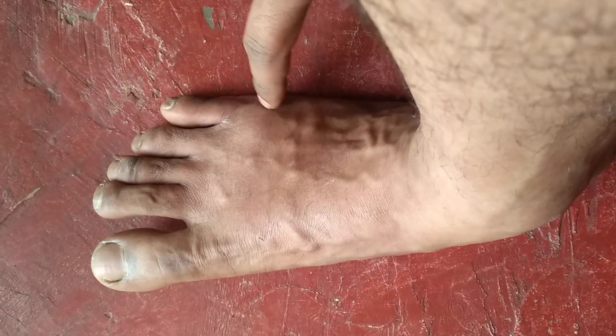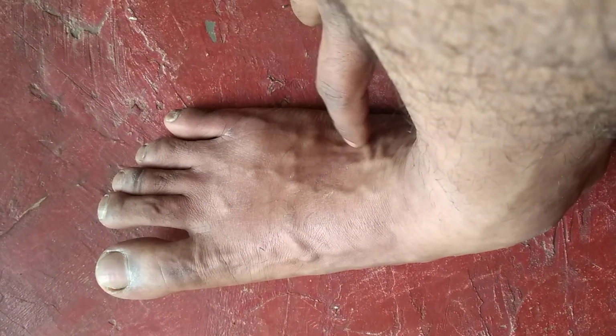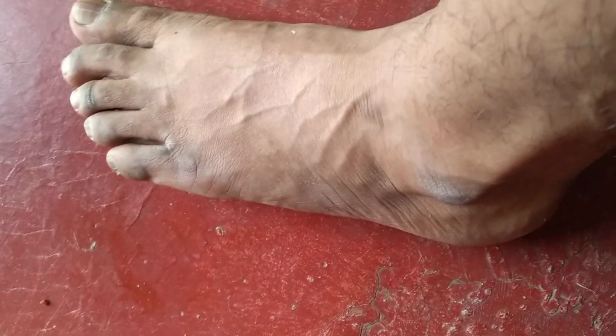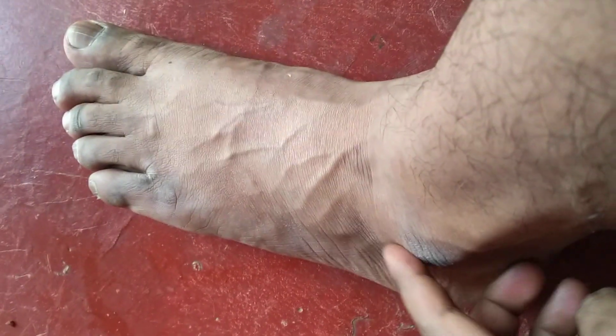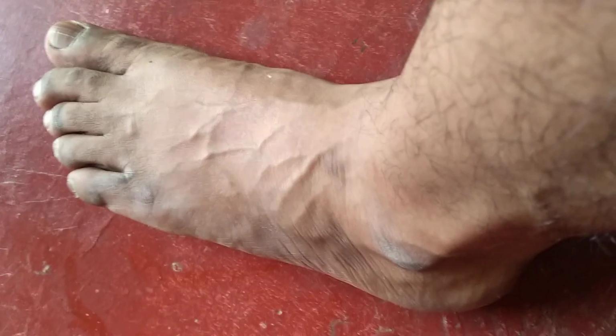Whereas the short saphenous vein begins from the lateral end of the dorsal venous arch after receiving the proper digital vein of the little toe, then goes behind the lateral malleolus. I'll show you another foot. So it goes behind the lateral malleolus. Behind the lateral malleolus, it goes behind the leg and ends in the popliteal vein.